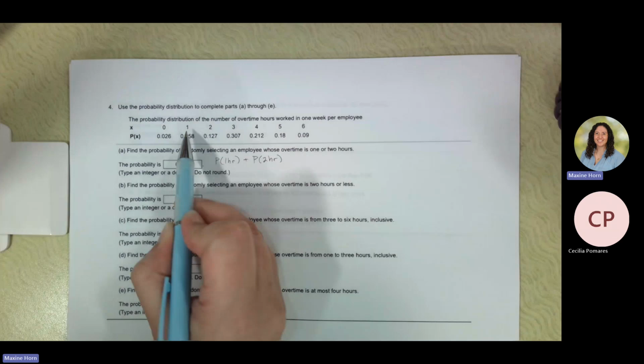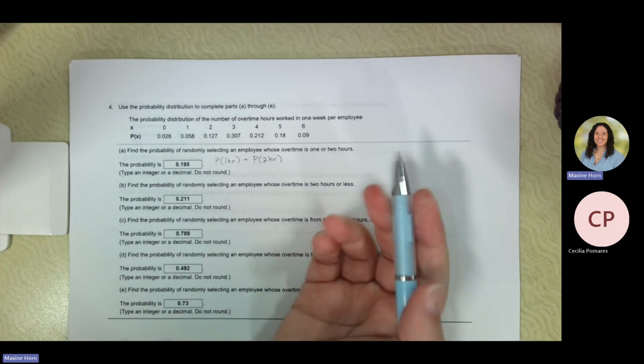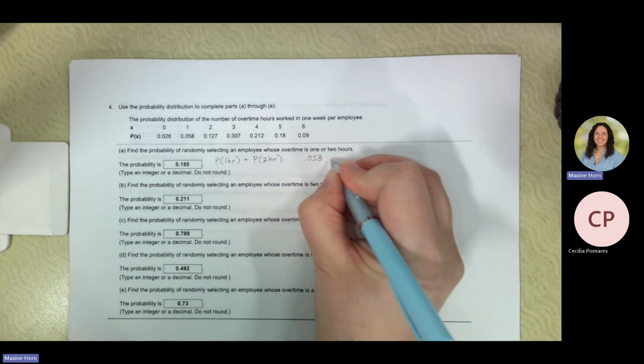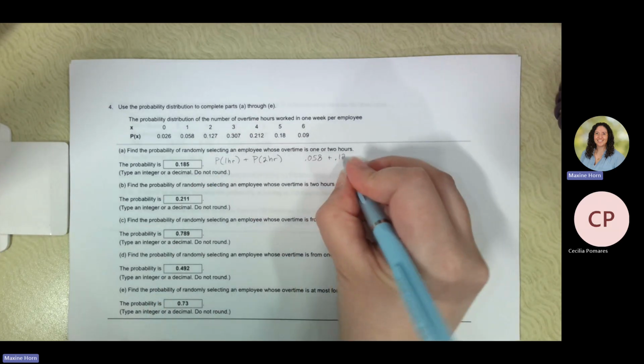It's telling us the probability that they would work 1 hour of overtime is 0.058, and the probability that they would work 2 hours of overtime is 0.127. So we're going to add those together, 0.058 plus 0.127, and that's how we're getting 0.185. Okay.